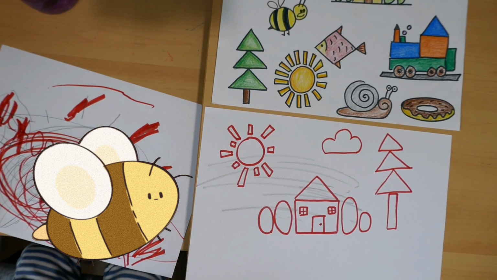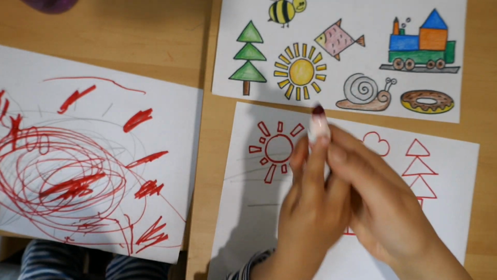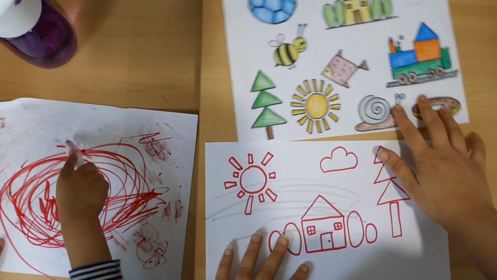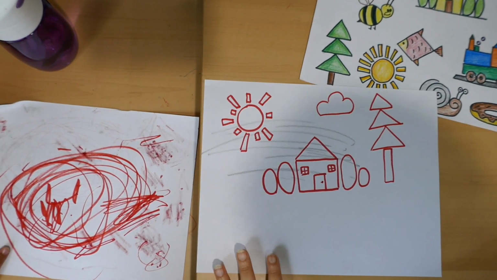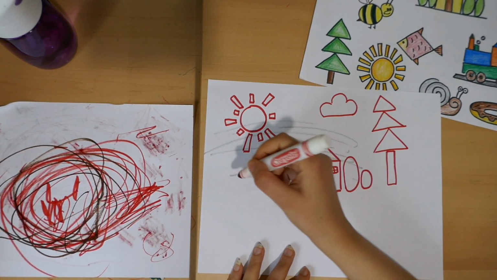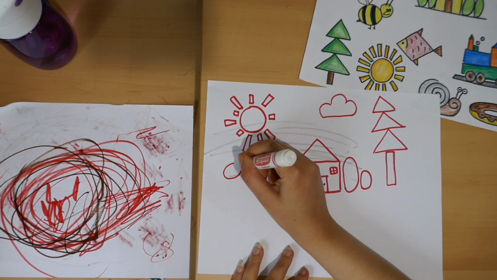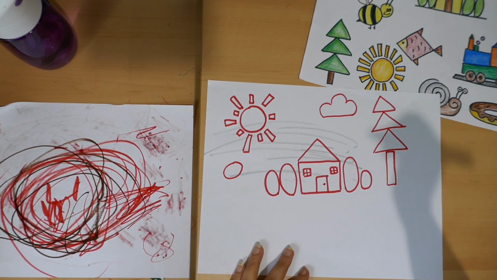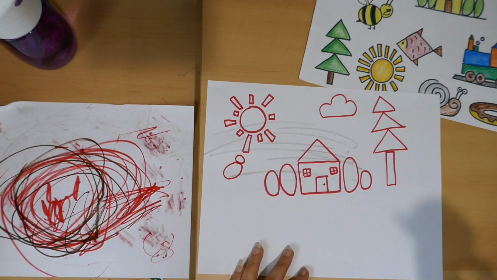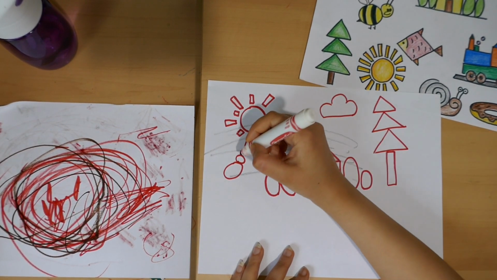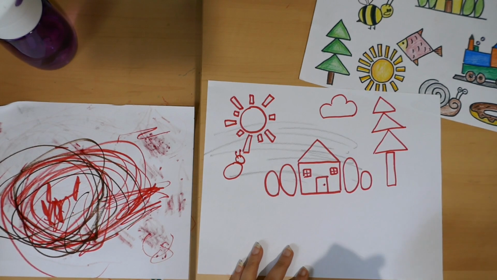Then maybe I can make a bee here. How about making a bee? You need help? Yes. What do you want to make? So for the bee, I'm going to make an oval. Oval. And then the head using a circle. And give it some antenna with a line.